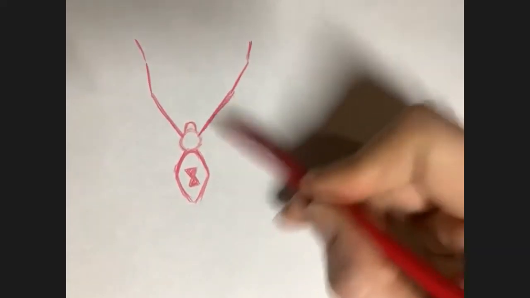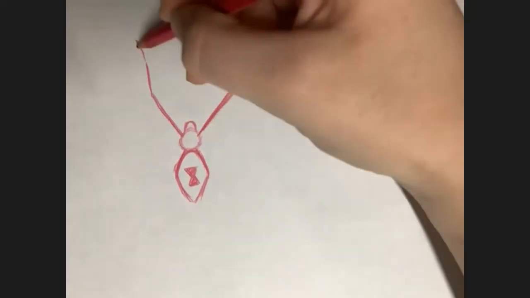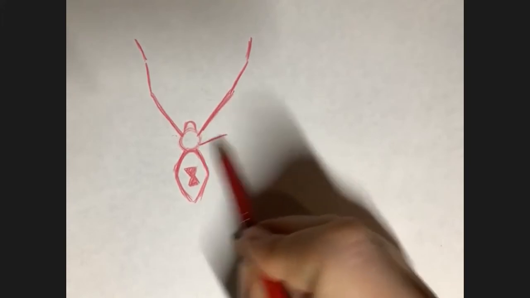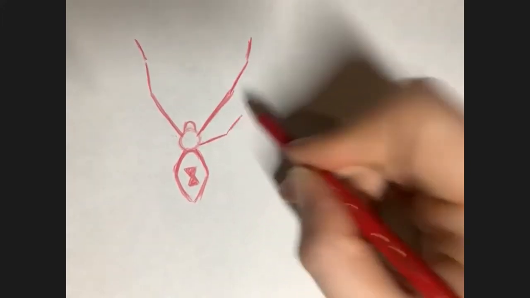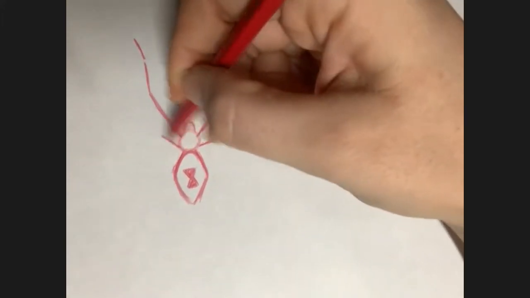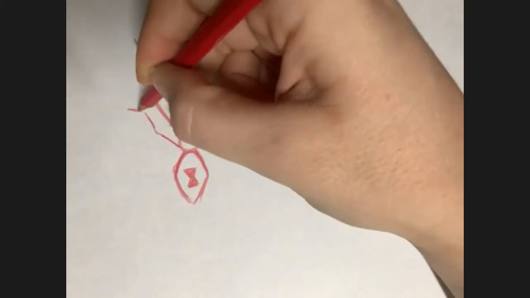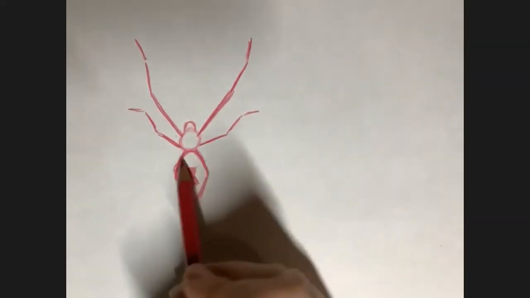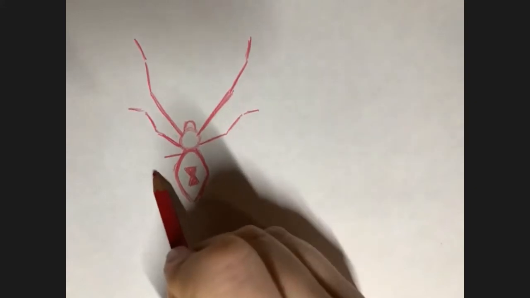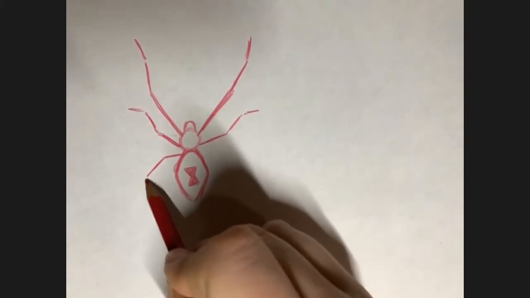So they're landing in the same place. But Black Widow has 2 long, they're long here, and then a little bit shorter towards the middle. So I want to make sure I'm making them the right length. I'm just drawing them as lines. And then they start to go backwards like this.